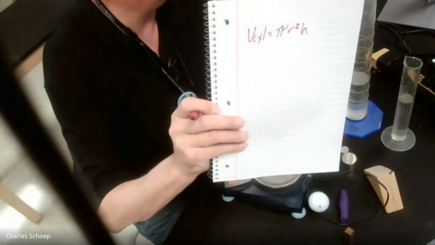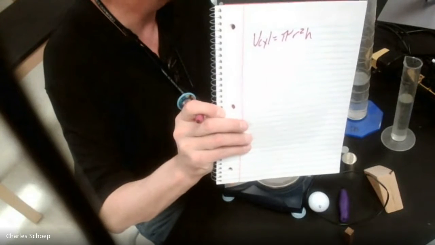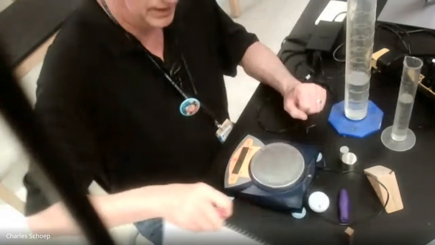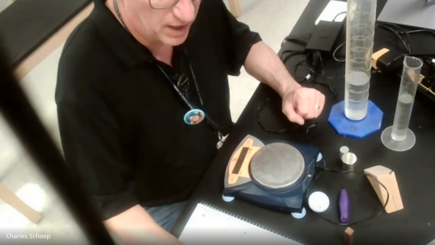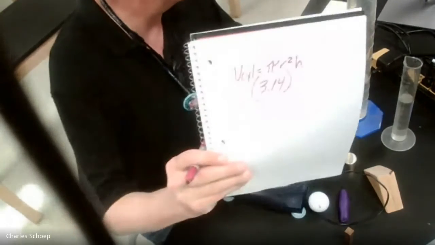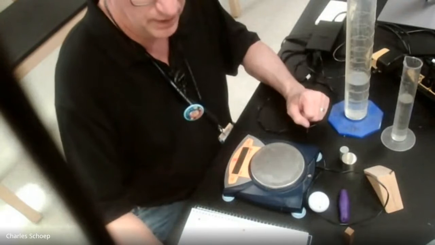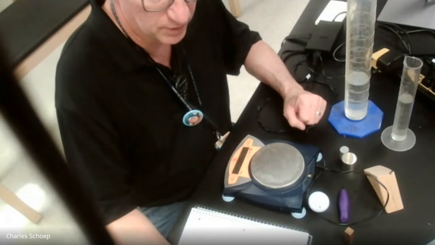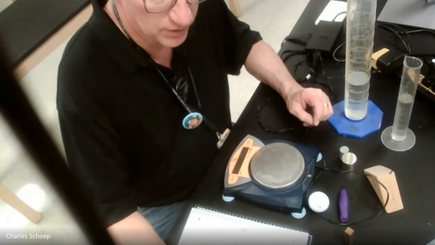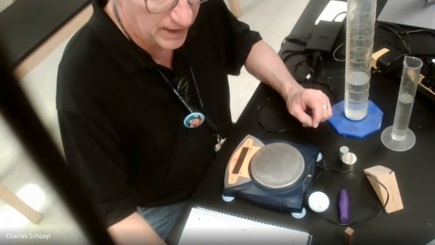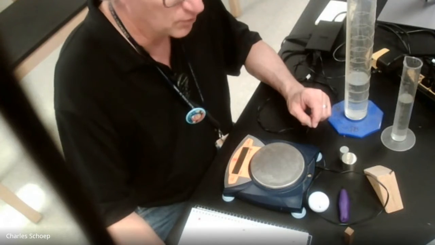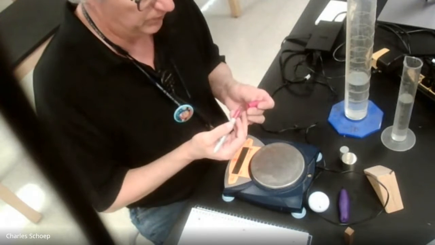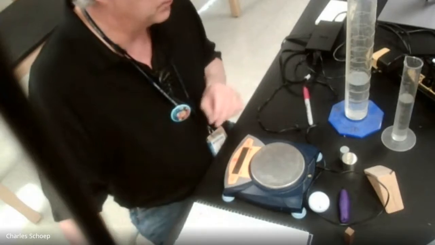Volume of a cylinder is pi r squared h. And if you want to just do an estimate, pi is about 3.14. And then r squared, we'll talk about how to do that in your calculator if you don't know how to do that. And then h is the height. And if you don't know r, we'll have a little lesson in r right here.